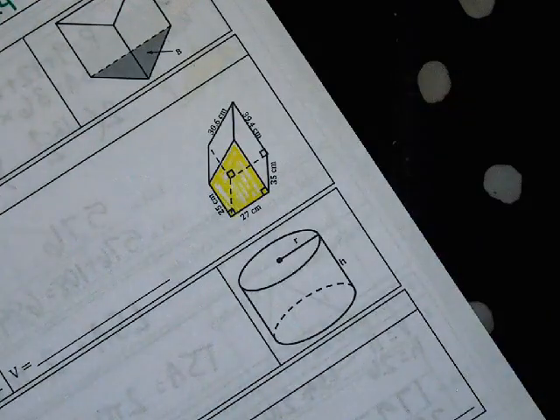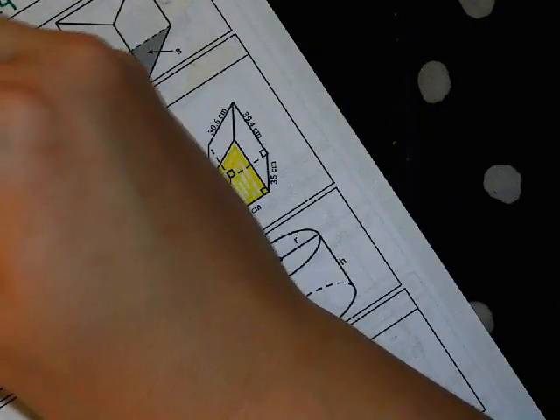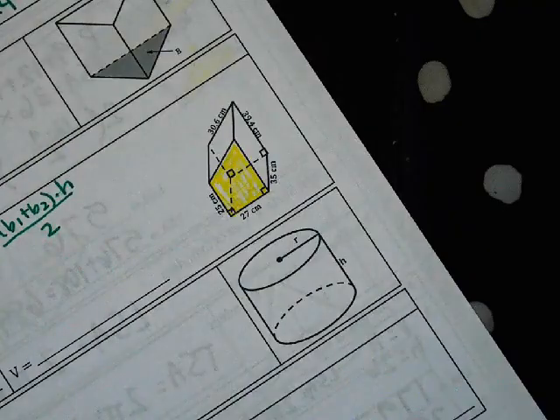I've already showed you what the face was. This is another trapezoid. So for big B, kind of like we did on the front, that's base 1 plus base 2 times height divided by 2. So I need 3 things. I need height, base 1, and base 2.